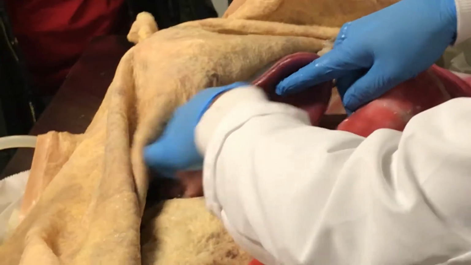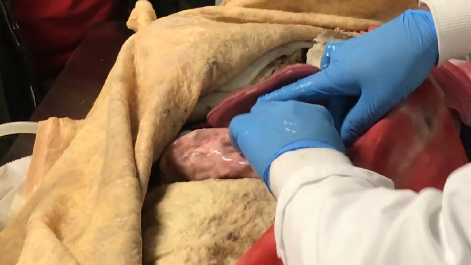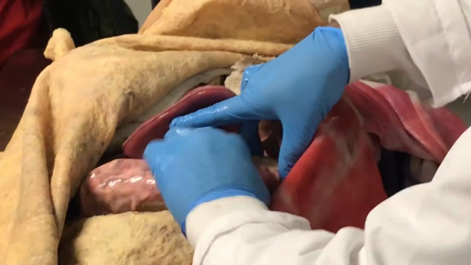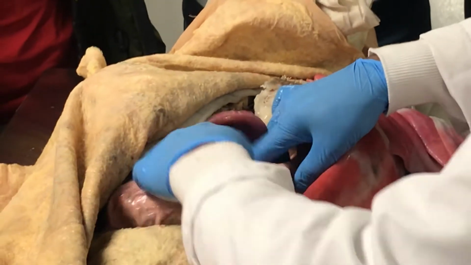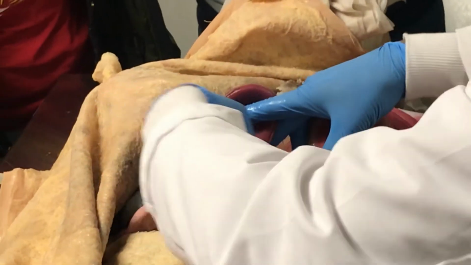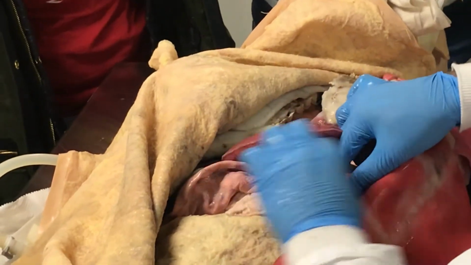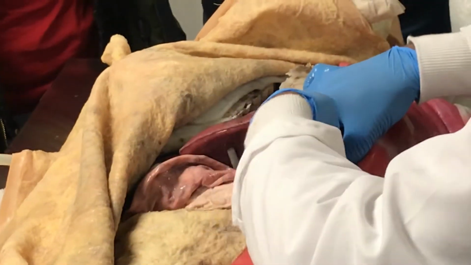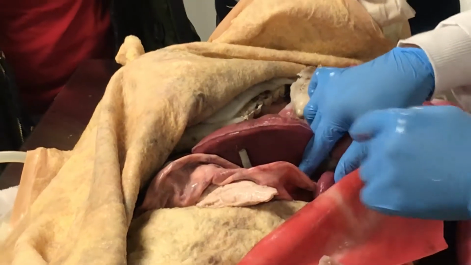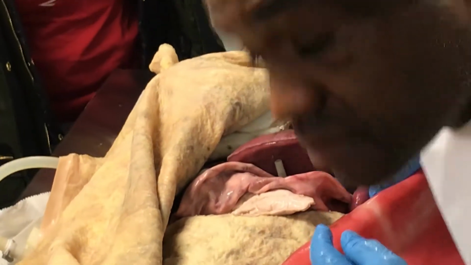Okay, this is the stomach, and it has that curve shape here. This is the lesser curvature, and that's the more concave shape, and the more convex shape is the greater curvature. And where's my model?